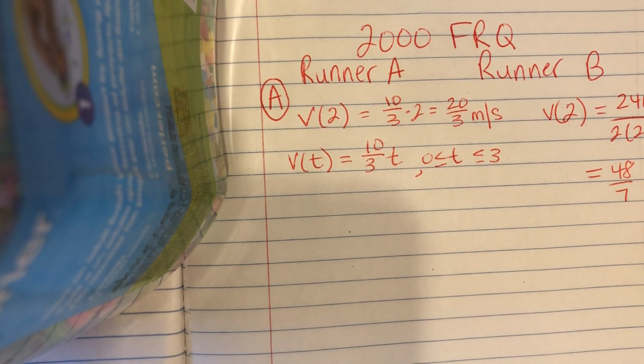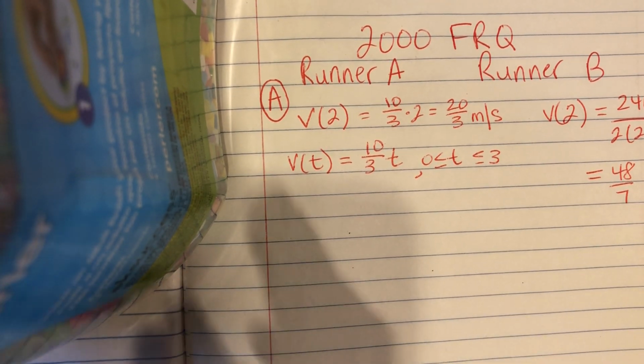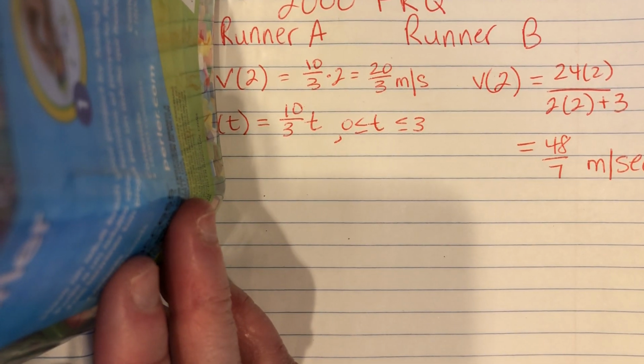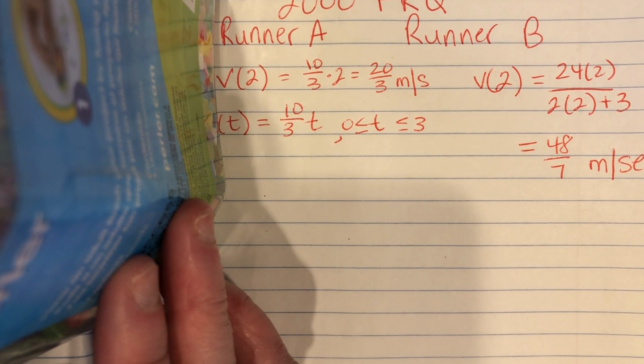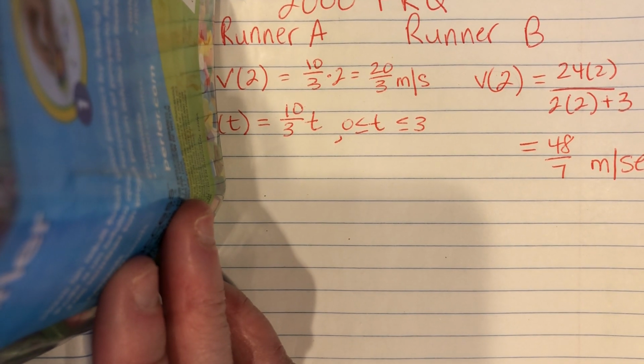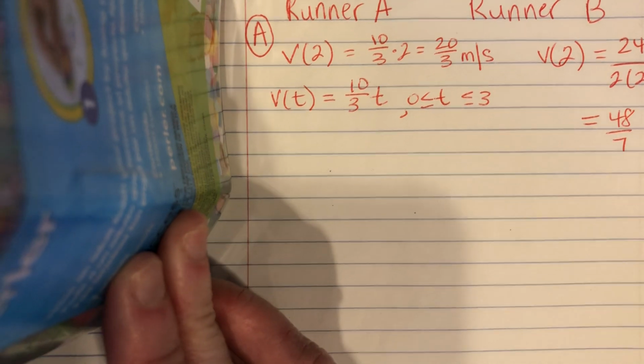You can leave it as that improper fraction. In fact, it's probably preferable that you do so that you're not wasting time or getting lost in any unnecessary calculations. All right, so that's part A.